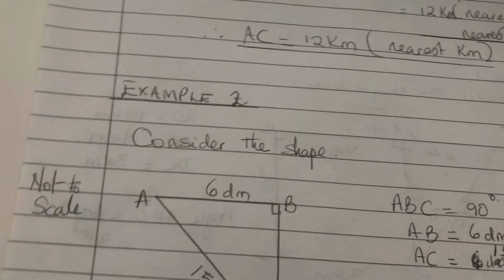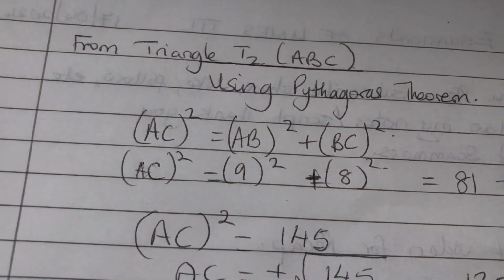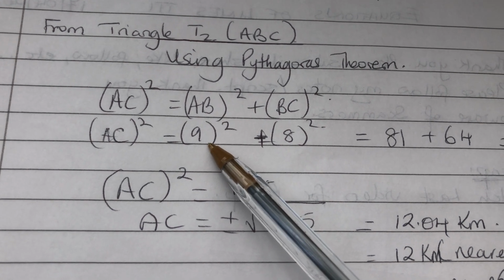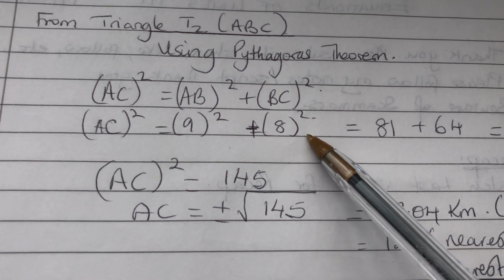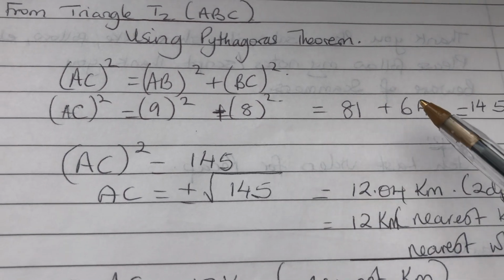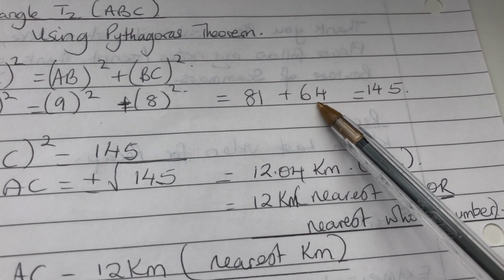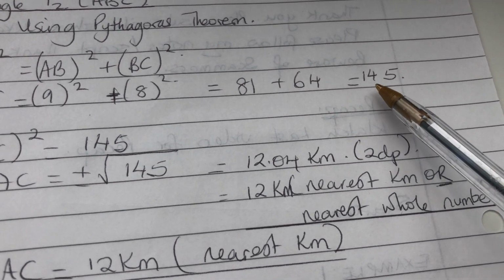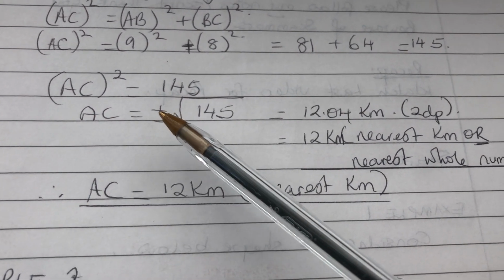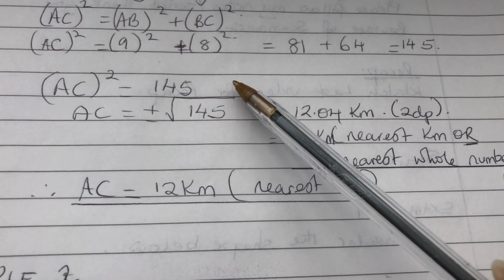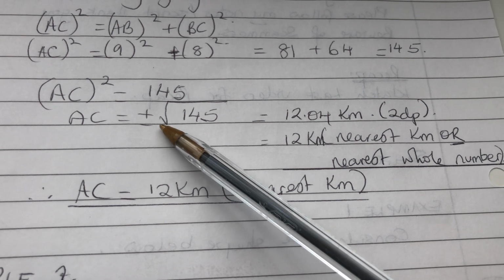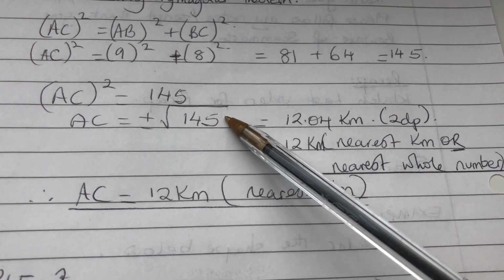So here we are again. AC all squared will be 9 all squared plus 8 all squared. 9 squared is 81. 8 squared is 64. If you add them together, you get 145. So AC all squared equals 145. So AC equals plus or minus the square root of 145.